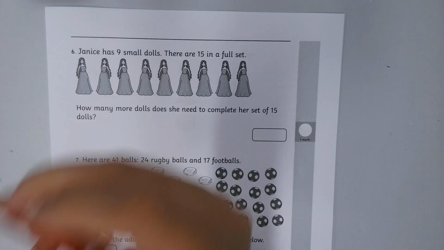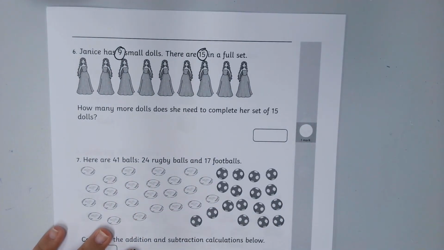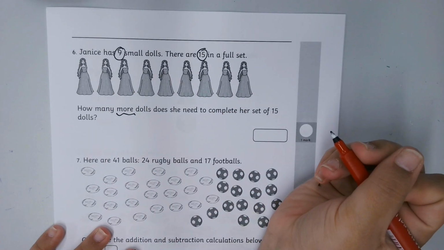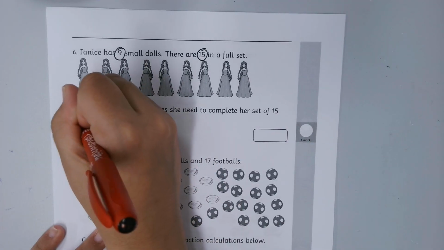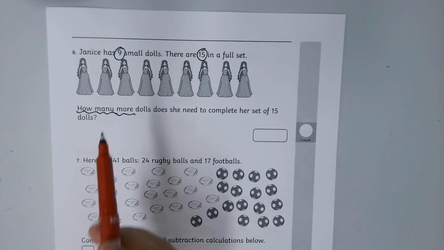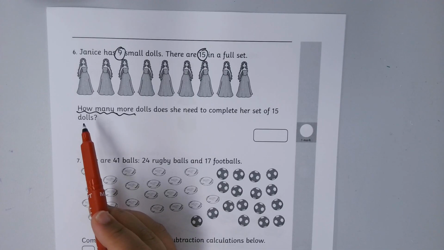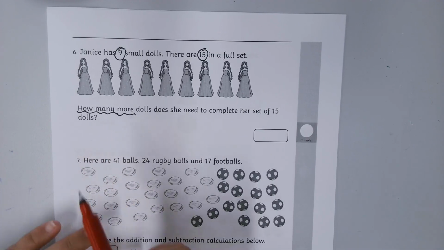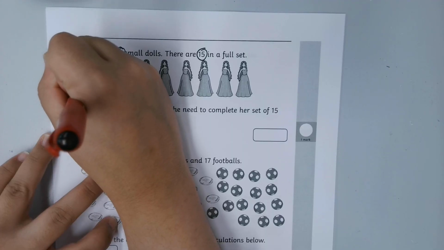Janice has 9 small dolls. There are 15 in a full set. How many more dolls does she need to complete her set of 15 dolls? I know this question quite well. We actually looked at something similar today. These keywords, how many more, tells me that I am looking for a difference. I'm just going to write that here. I'm looking for a difference. My keyword being difference.